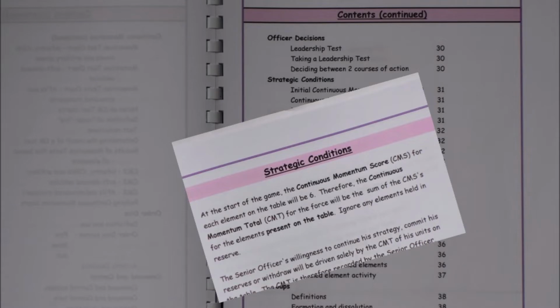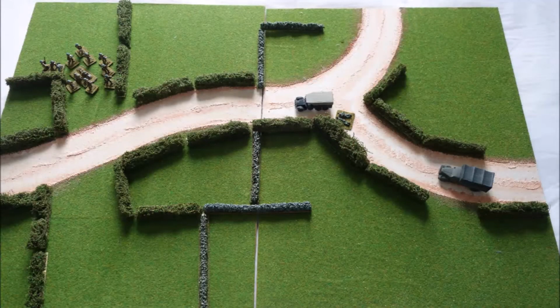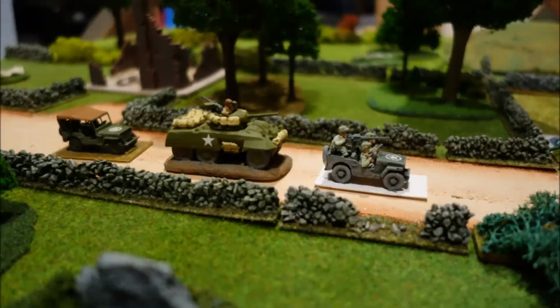Now, strategic condition is something which is kept and monitored by the highest command on the table. Now, coming back to our simple game, we only had a couple of small forces, so the CO would have been the highest command on the table. But let's say we're playing a bigger game and we've got some platoons of infantry, we might have some artillery, we might have some armour, maybe an armoured car with a recce unit.